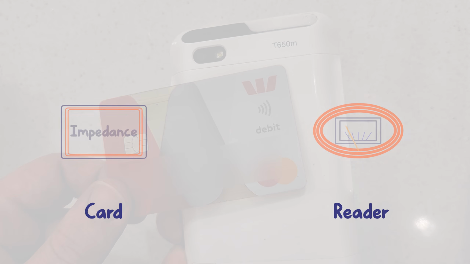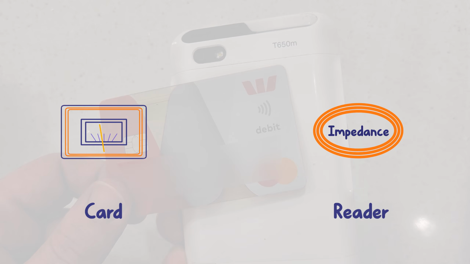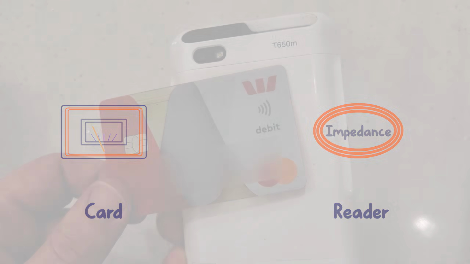The card and reader are able to change the impedance of their coils. While the coils are in proximity, a change in the impedance of one will have a measurable effect on the other, which allows for two-way communication.